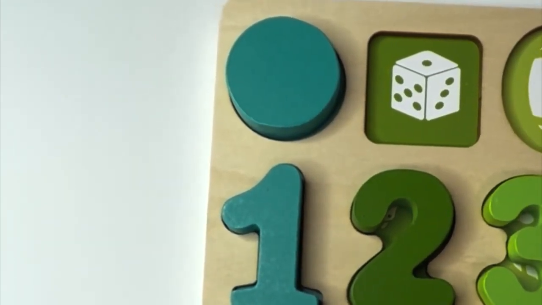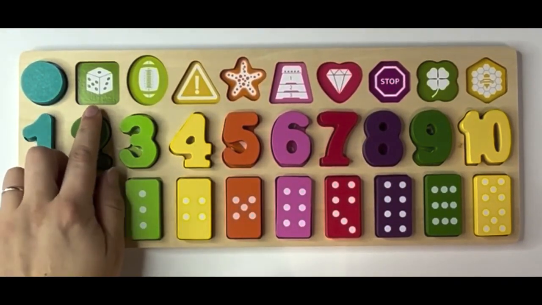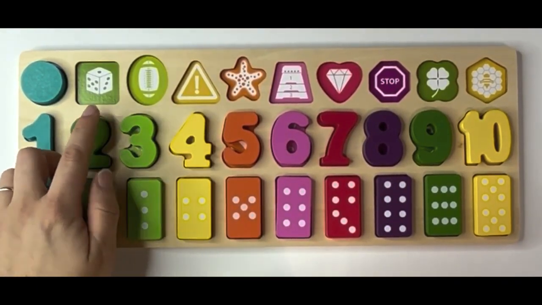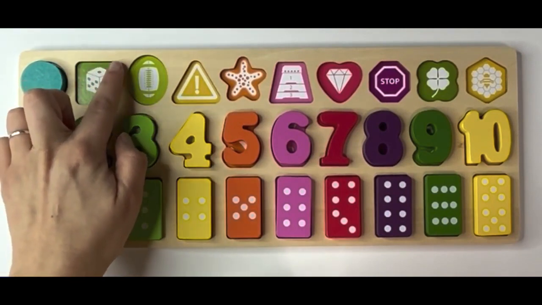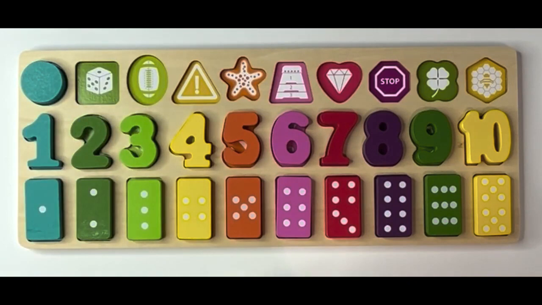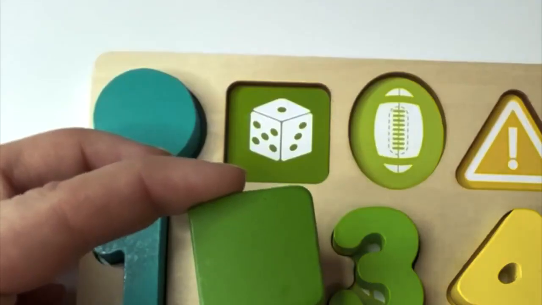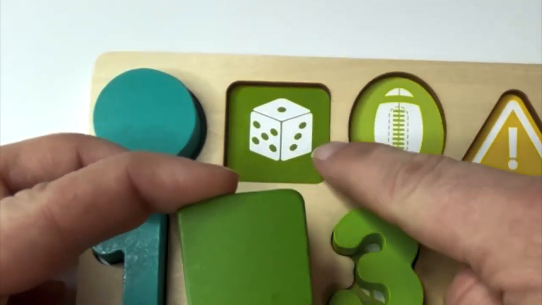Let's look at the next shape. Can you tell what shape might be next? Look at this. It has 1, 2, 3, 4 equal sides. And it could look like the face of a dice. I wonder, what shape could it be? Did you guess square? And how do we know this will fit here?